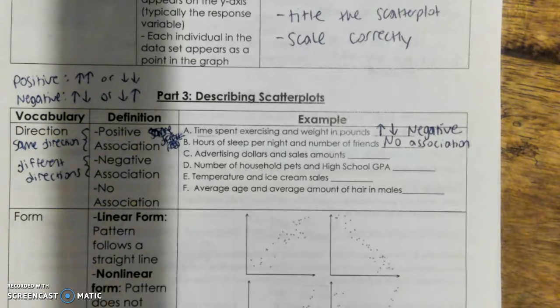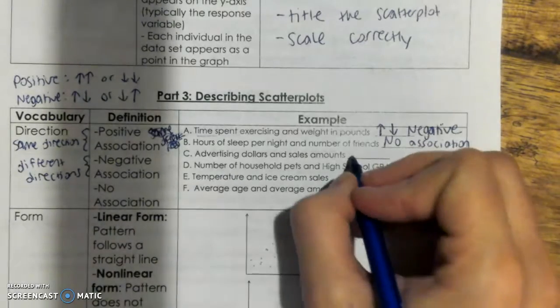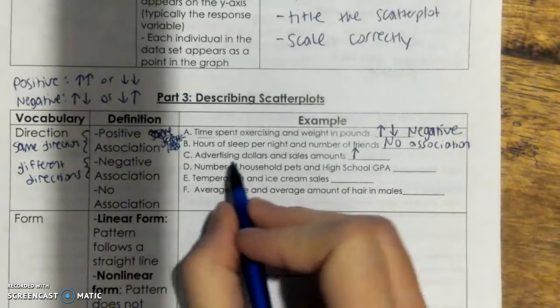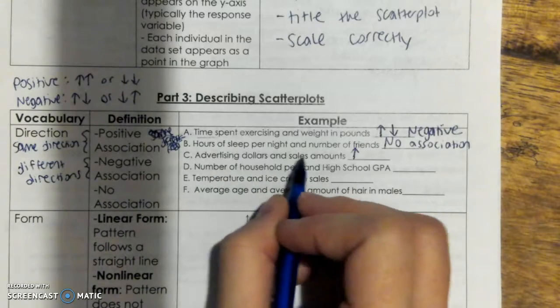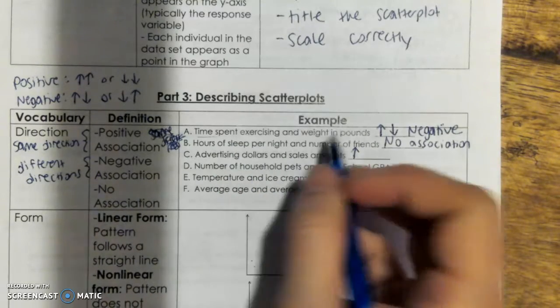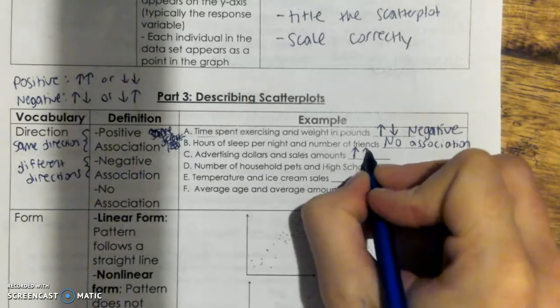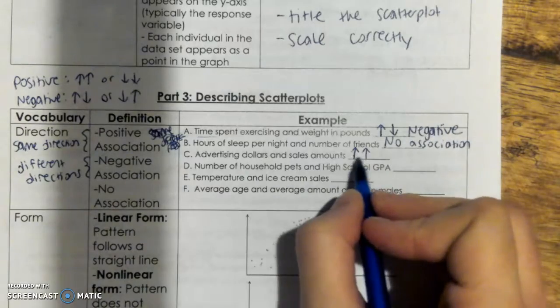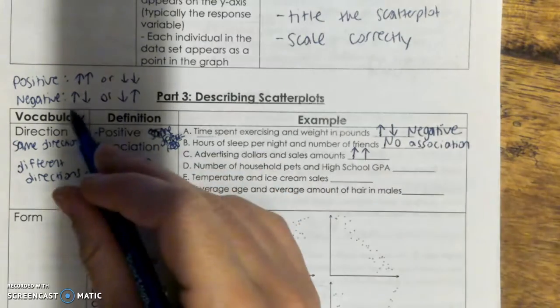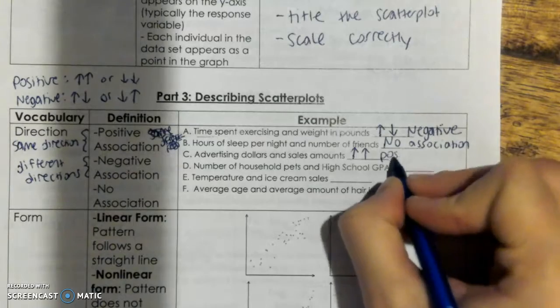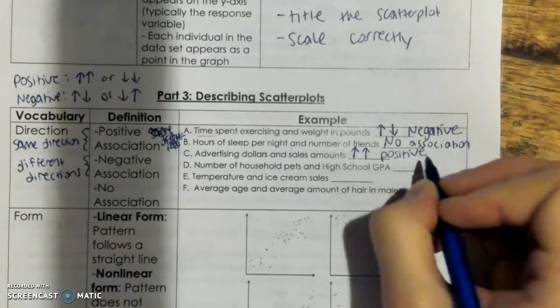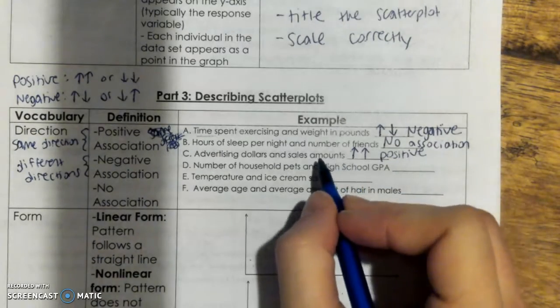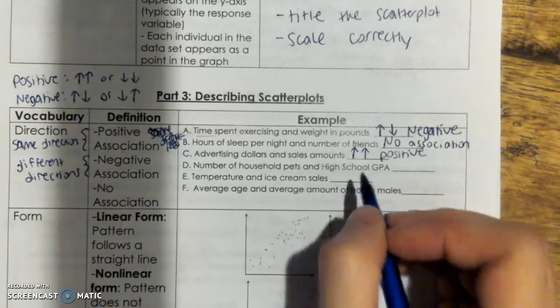C: advertising dollars and sales amounts. Miss King's class in 3DE, you should definitely know this. As the money that we spend on advertising goes up, what should happen to sales? Sales should also go up. So both of my numbers are going up, same direction. They have a positive relationship. The same would be true the other way: if my advertising dollars go down, my sales would also go down.